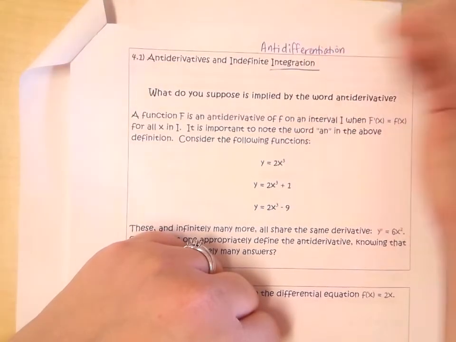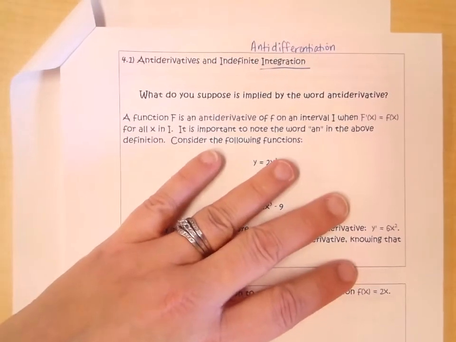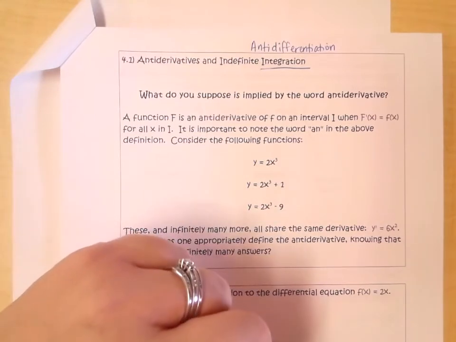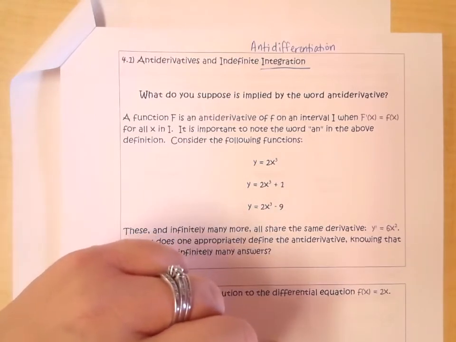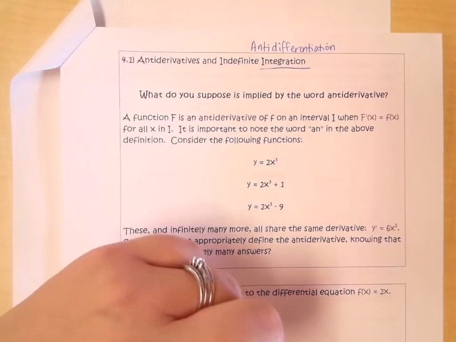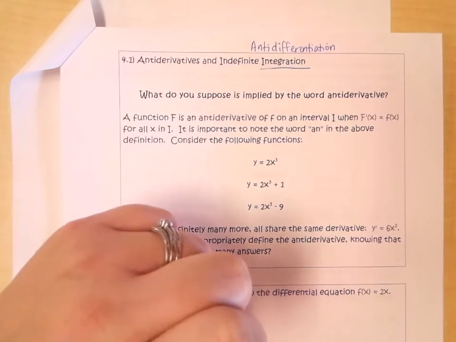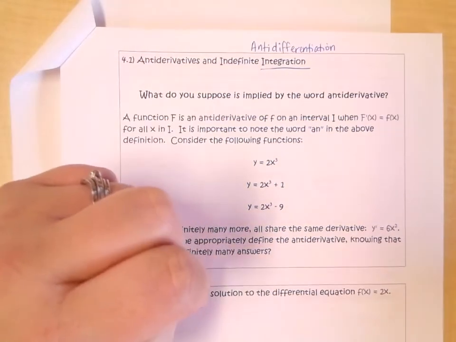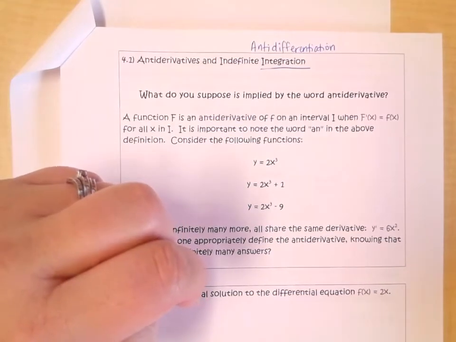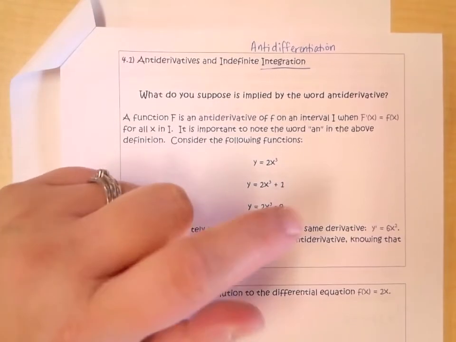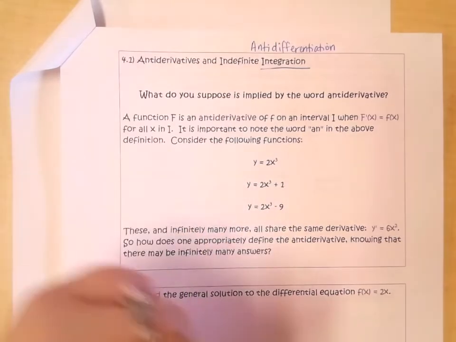What have we been doing in the last 2 chapters? Oh my goodness, that's our problem. We don't even know what we're doing. Taking derivatives. Yeah, so an antiderivative is going backwards. It's undoing the differentiation process.